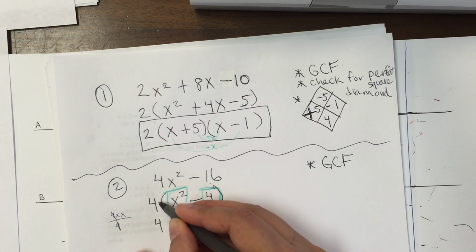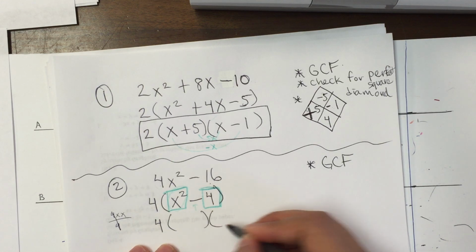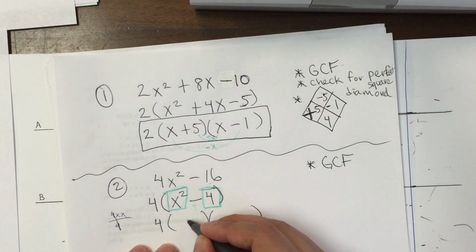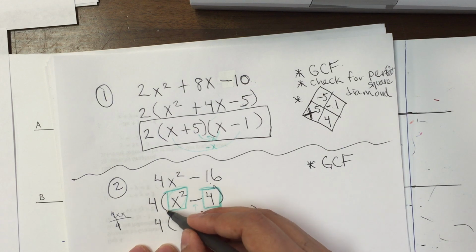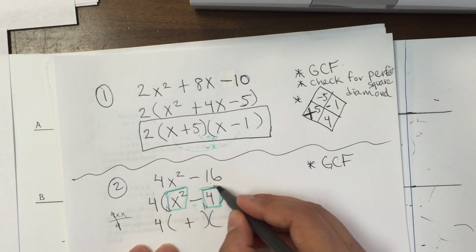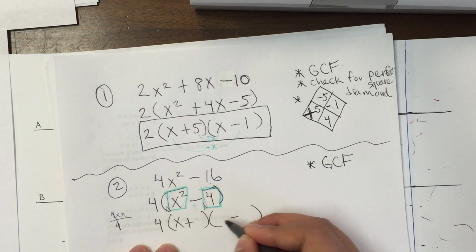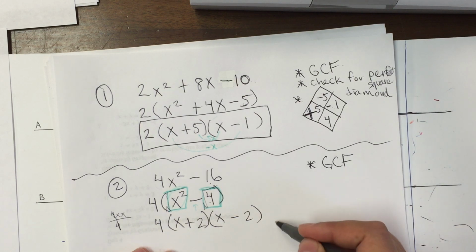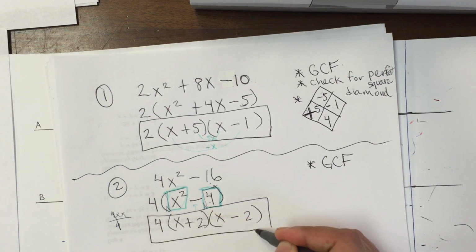So I bring down the GCF, open my parentheses. Whenever I have this special product, it's one positive, one negative, and we take the square root of the first and the square root of the second one. And so it's x and x. Square root of 4 is 2. And that's going to be my answer.